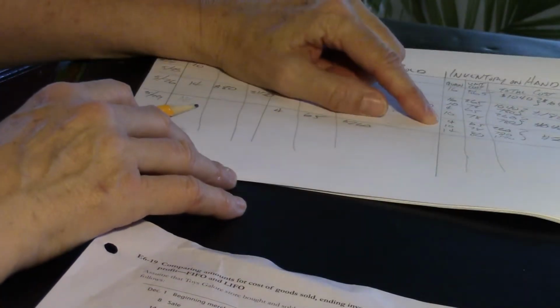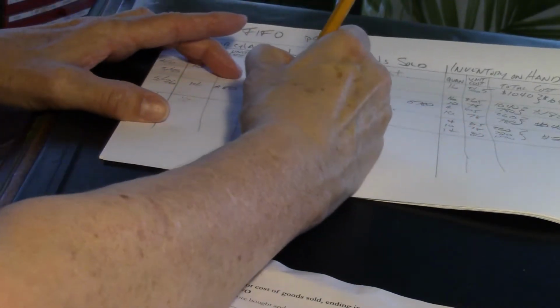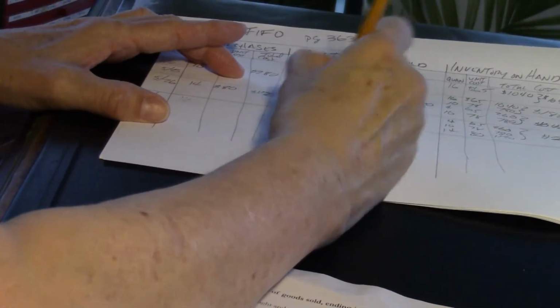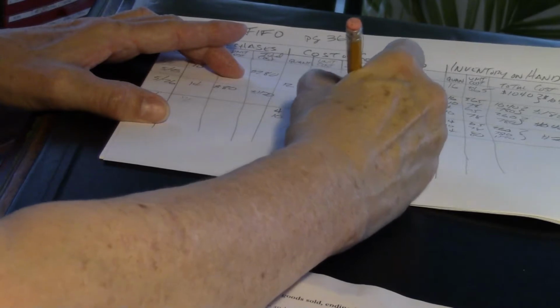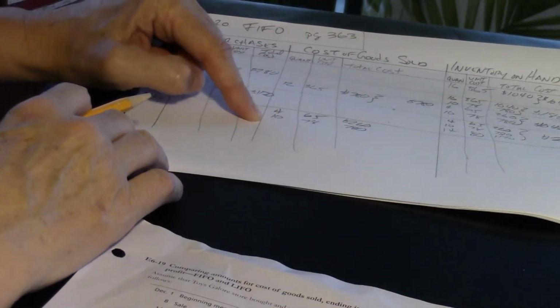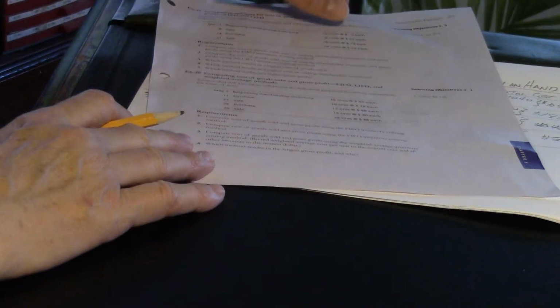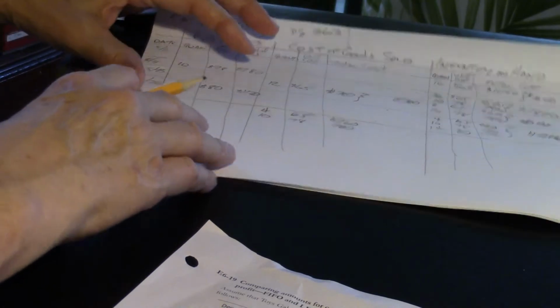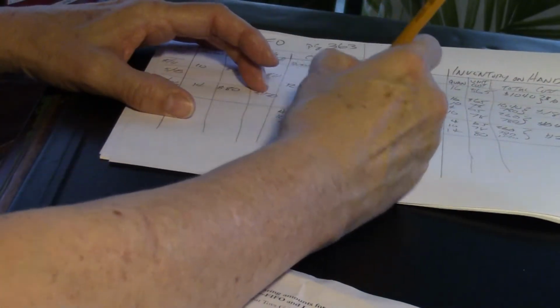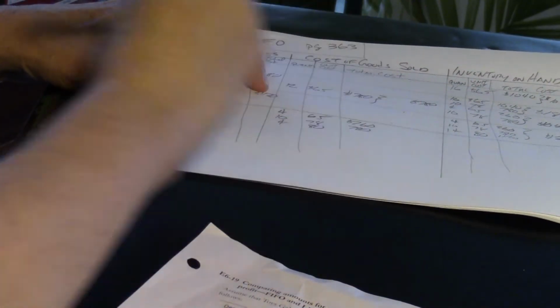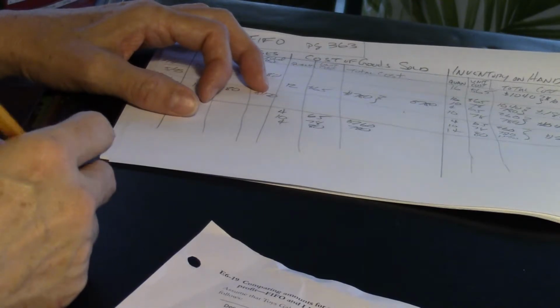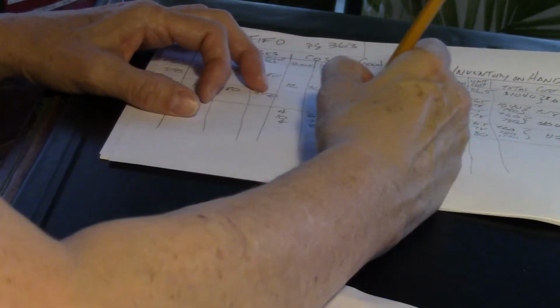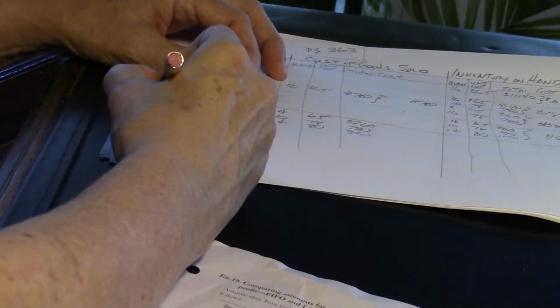Well, here's 10, so we'll sell out of those. 10 at 78 equals 780. So that's only 14 tires. I need 4 more tires, so I'm going to pick up 4 of these. 4 times 80, so 4 times 8 is 32, 320.